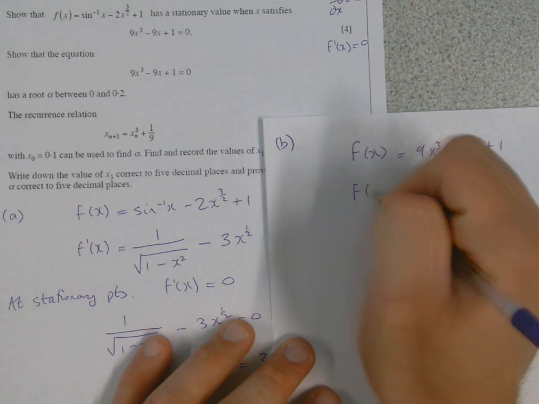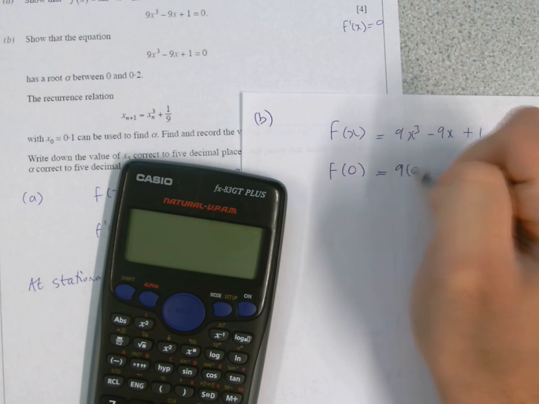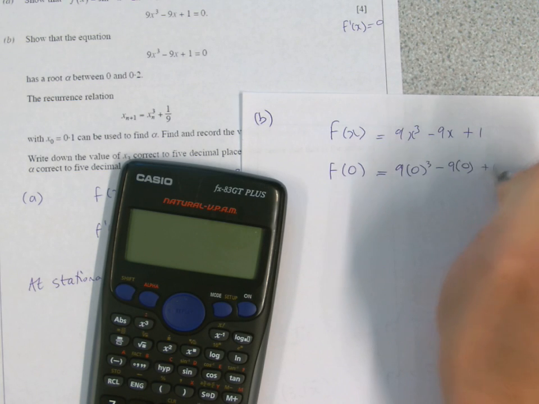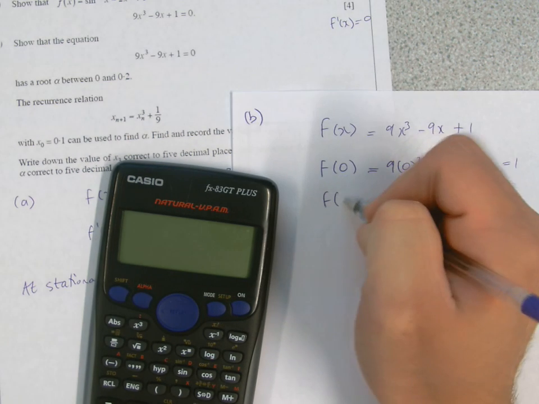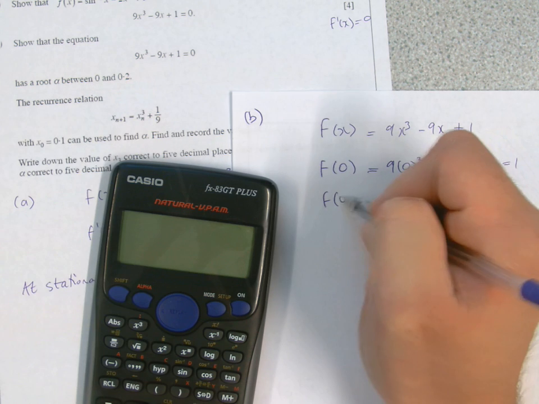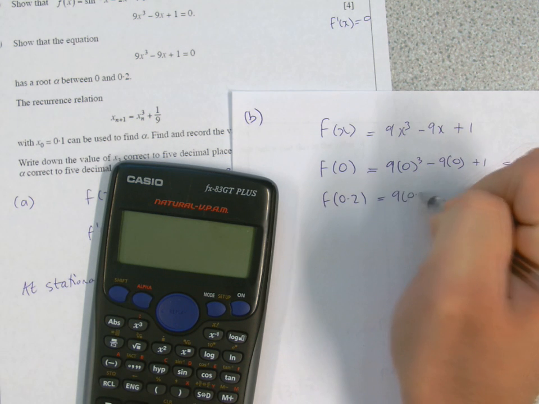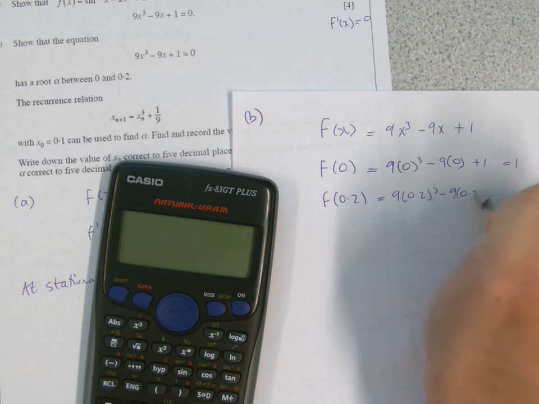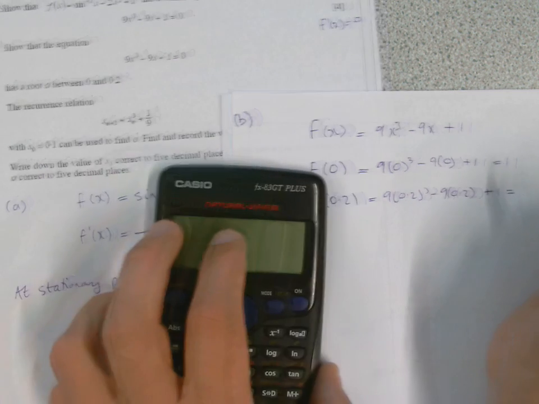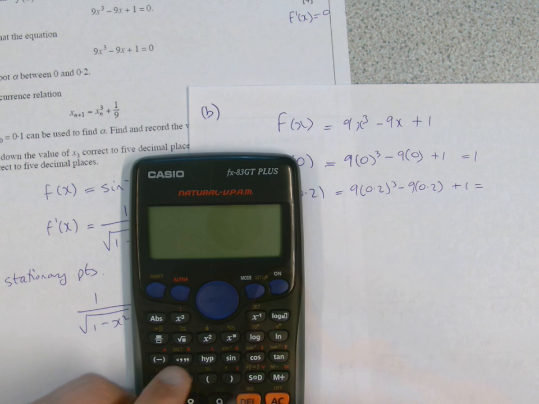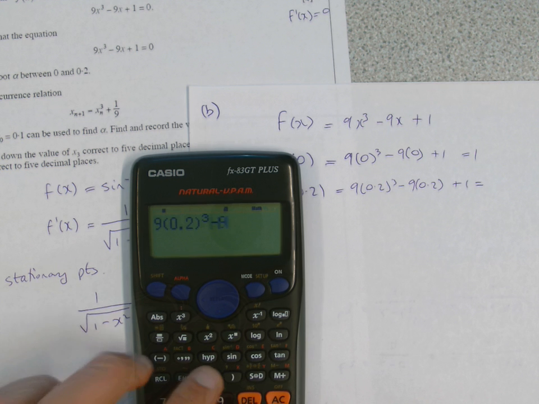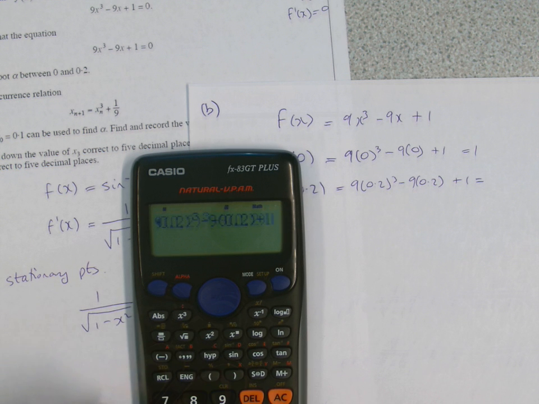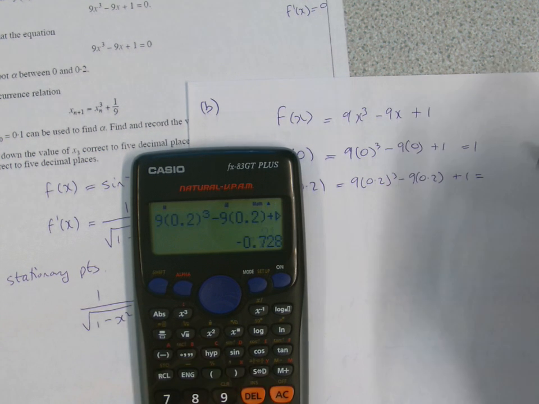So all we have to do is plug 0 in, okay? So 9 times 0 cubed minus 9 times 0 plus 1. Well, I can do that quickly. That becomes 1. And if you plug 0.2 in, plus 1. Okay, so put that in. So we have, okay, that comes out to be a negative.